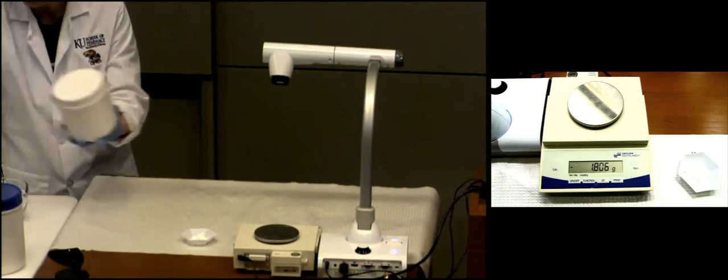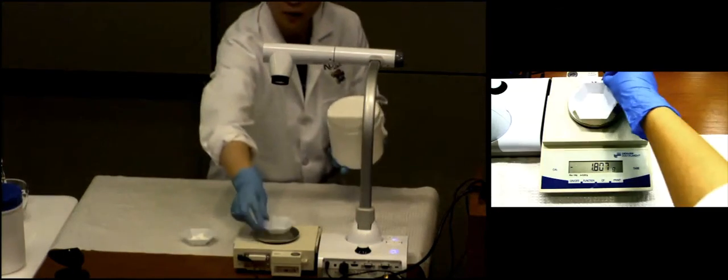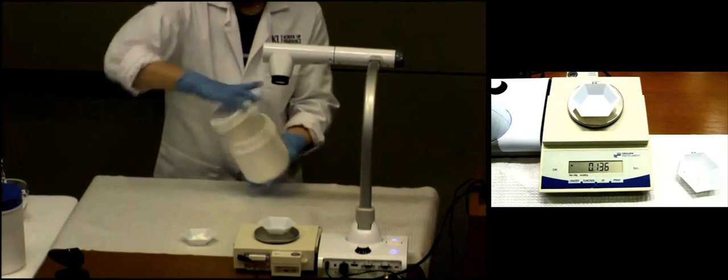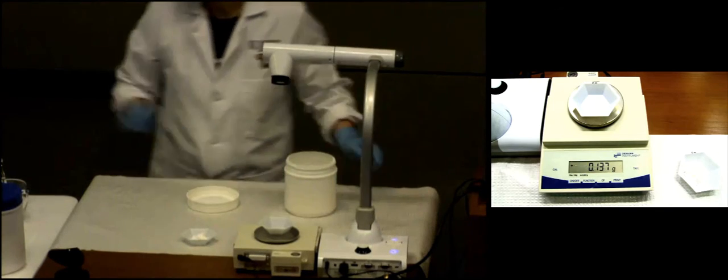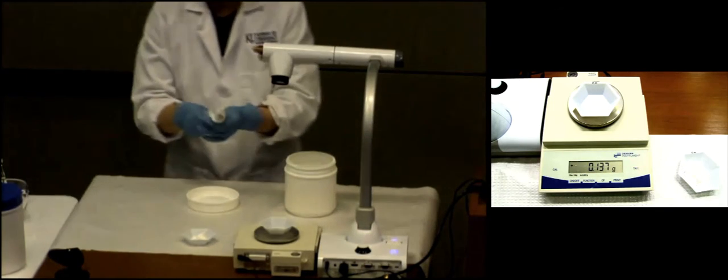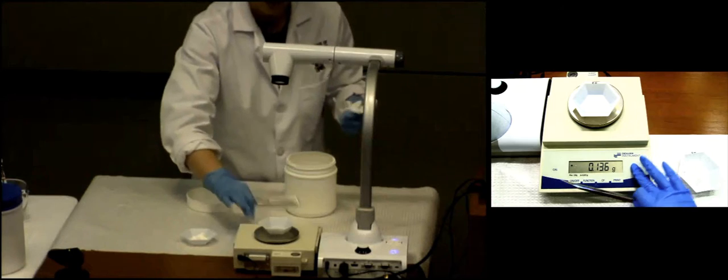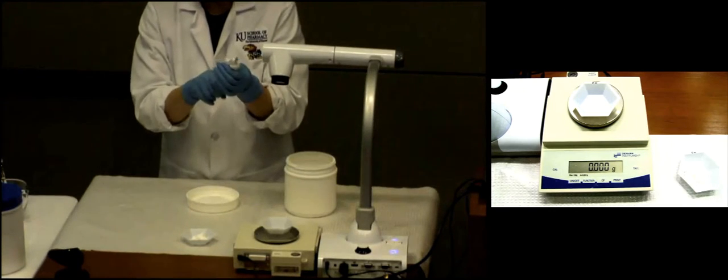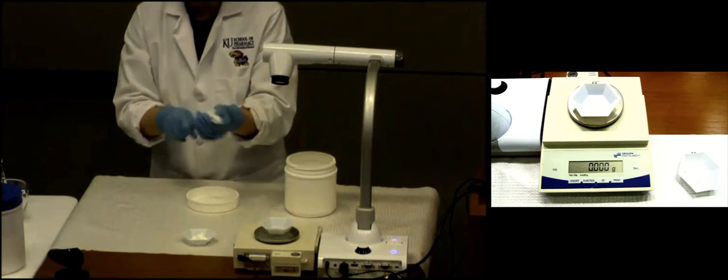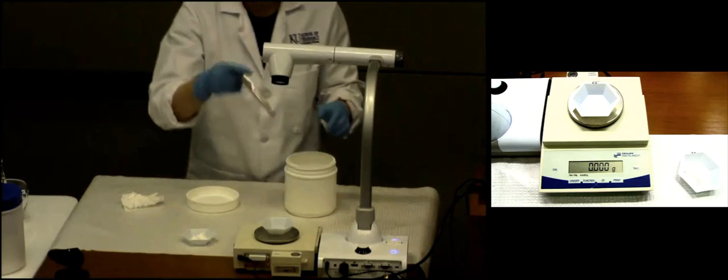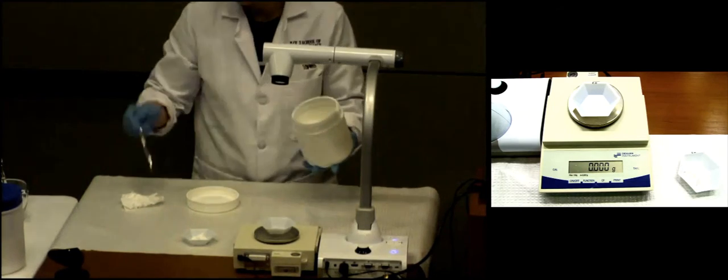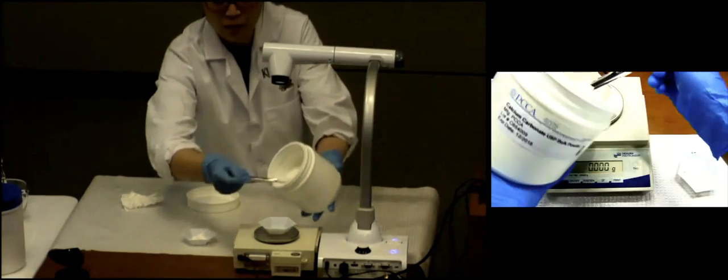Okay, the next powder I'm measuring is calcium carbonate. I tared with a weigh boat, but because the weigh boats have different weights, I have to tare again. Also, I have only one scooper, and you have one as well, so you never want to dip a dirty one into a different chemical bottle. So clean it, and then measure again.